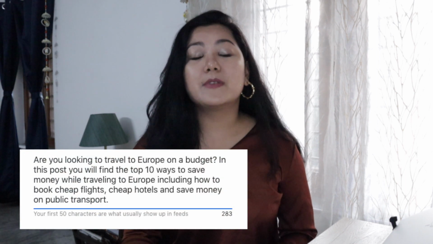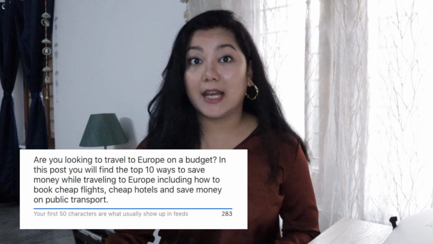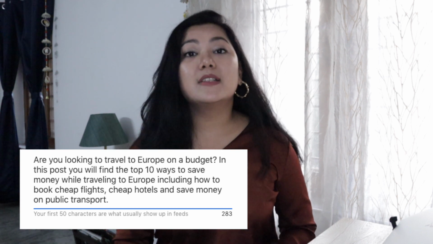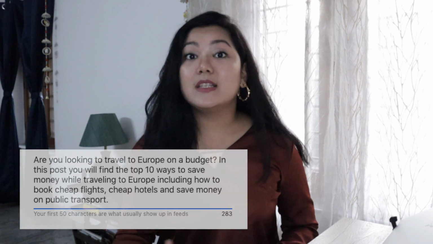Now what you will do next is use some of these keywords and put them in the body of your pin description, and describe the solution that your content offers in these keywords. So in this example, it could be, in this post, you can find the top 10 ways that you can save money while you travel to Europe, including how to book cheap flights, how to book cheap hotels, how to save money on food and public transport, and so on and so forth. As you see, I described the post that this particular pin relates to effectively in keywords.